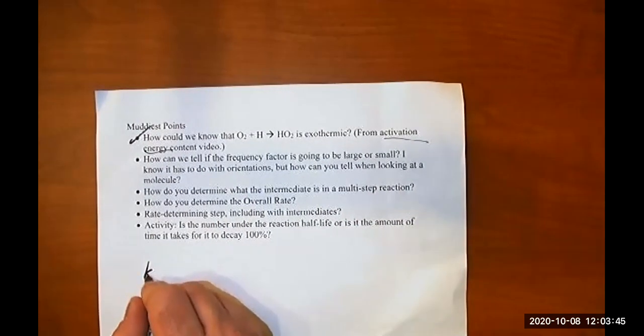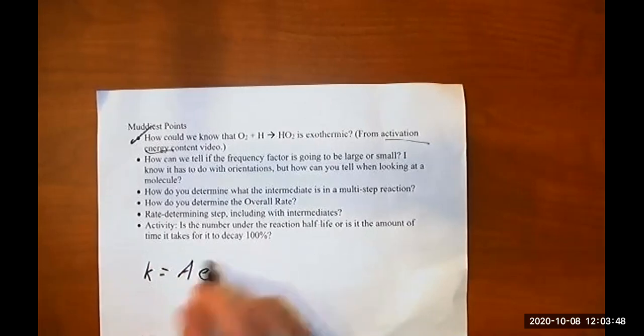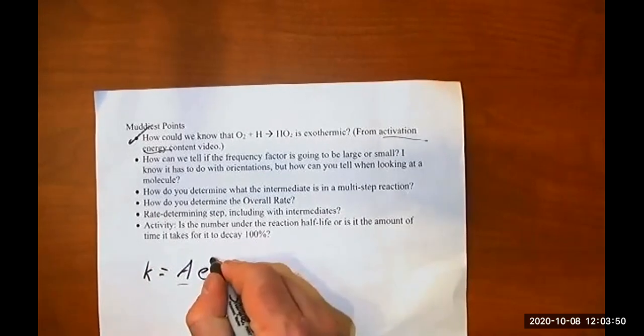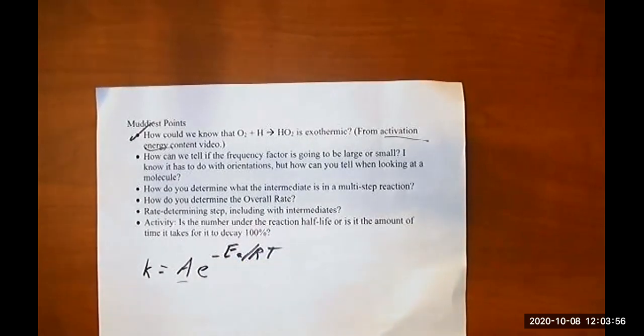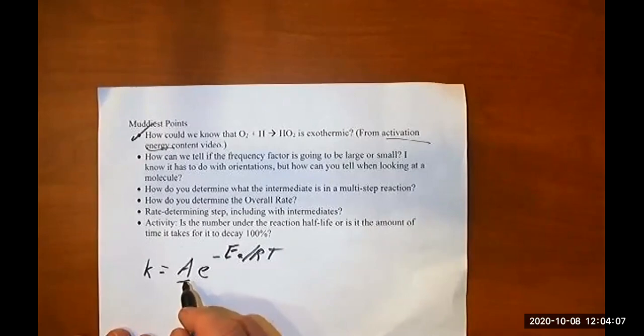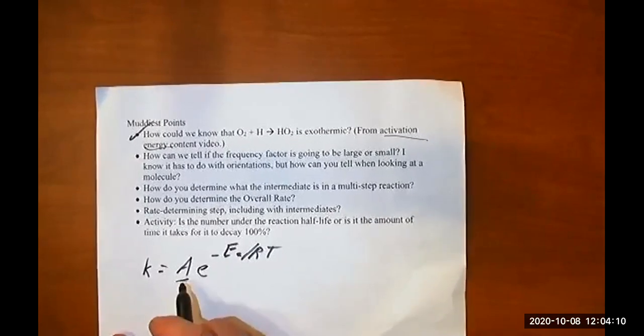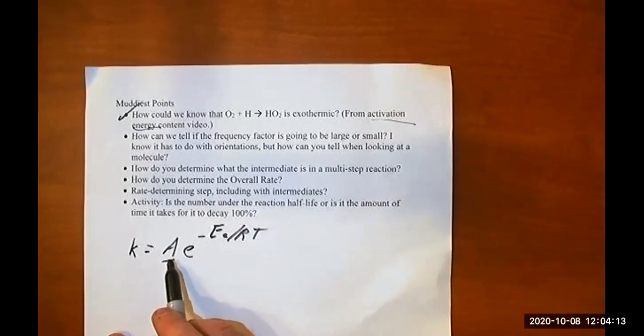In the Arrhenius equation, we have a pre-exponential coefficient times e to the negative activation energy over RT. This is the formula that we use to model the temperature dependence of the rate of reaction. The A in front here is known as the frequency factor or the Arrhenius factor. The idea is that if a lot of mutual orientations work in a particular collision, this will be a large number. If only a very restricted set of mutual orientations will work, then this will be a small number.